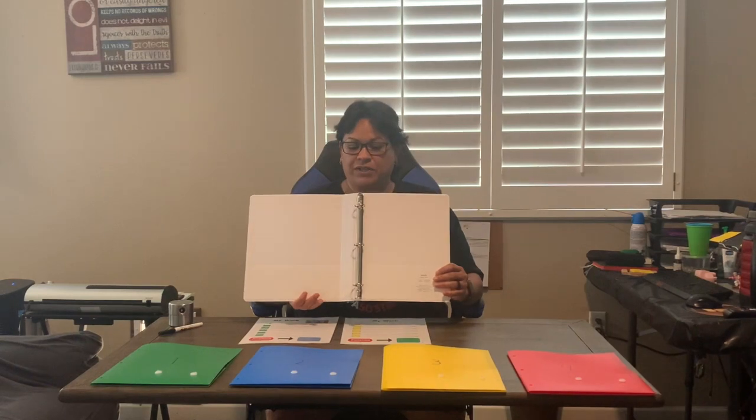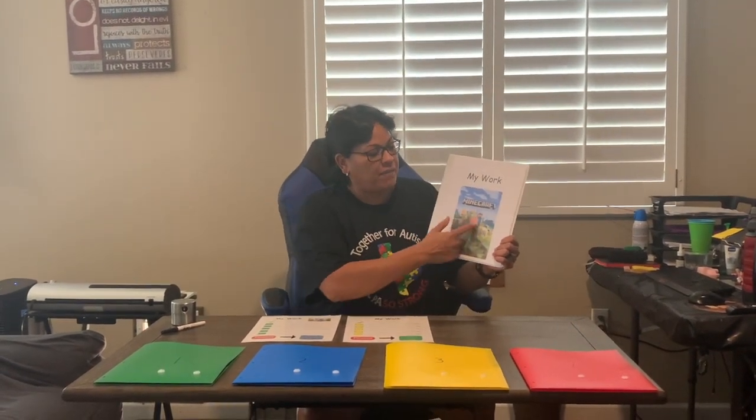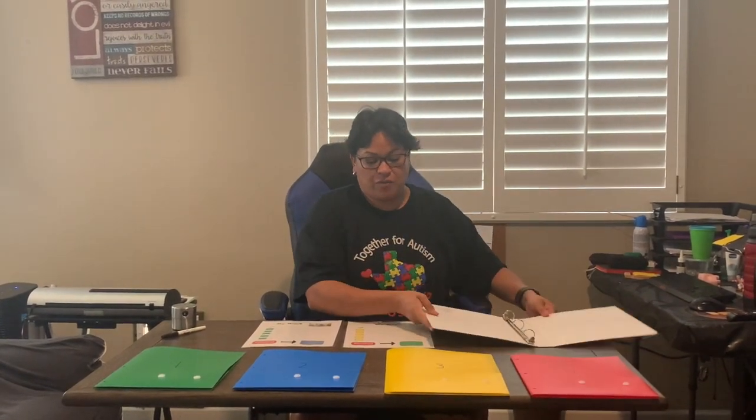Hi, now we're gonna show you a different variation of this work system. So you're going to use a 3-ring binder just like this. You have the high motivator on the outside, Minecraft for this child, my work. So they identify that that is their work.